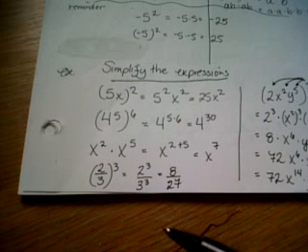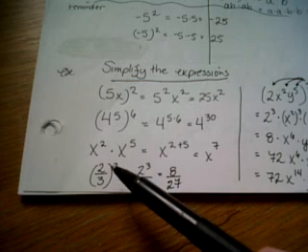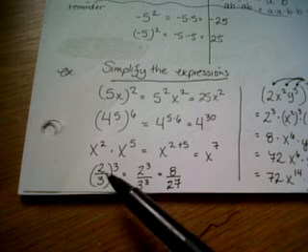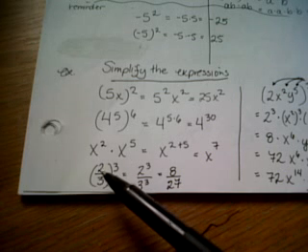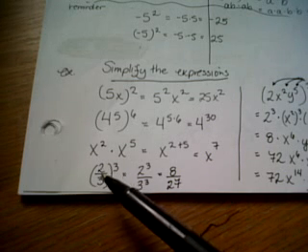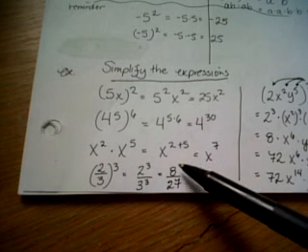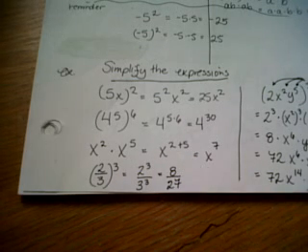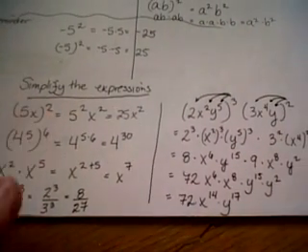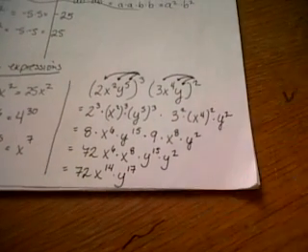Now here I have 2/3 cubed. So what does that mean? Well, look, we haven't done this type yet, but I threw it in just to show you. That would be the same as saying 2/3 times 2/3 times 2/3, which would give you 2 cubed on the top and 3 cubed on the bottom. So that would give you 8/27. All right, let's take a look at some more examples.